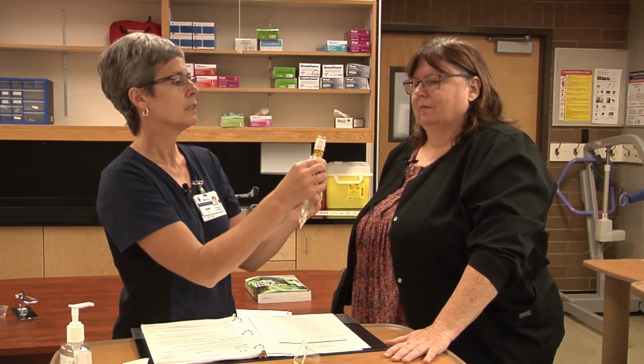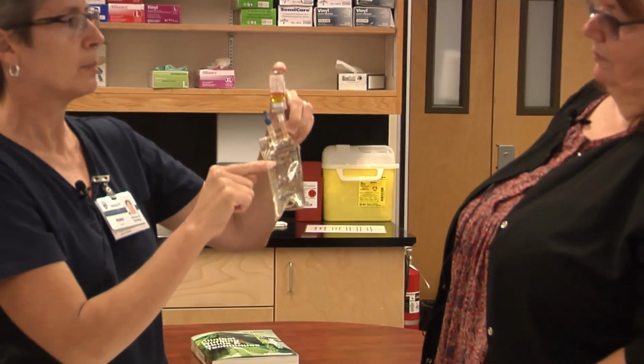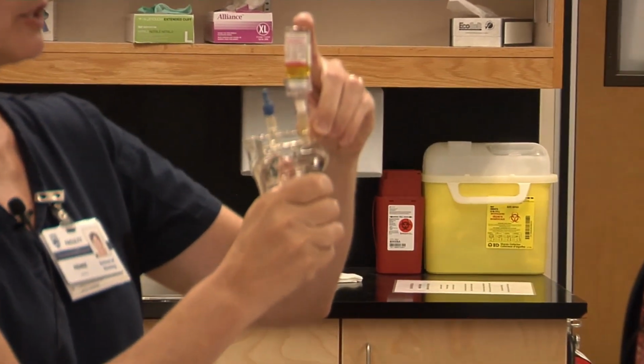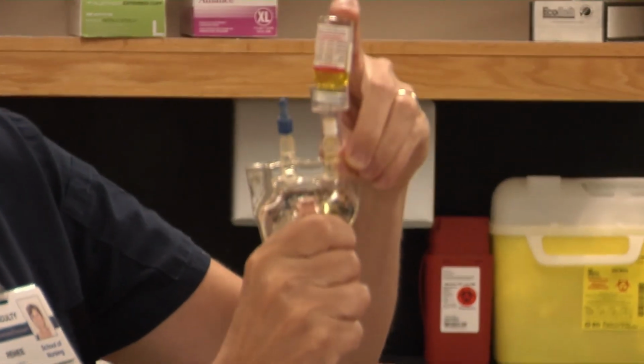So then you have a look, and if all of your powder is diluted, next we just need to transfer it into our mini bag. And simply you're squeezing it to displace this air up into the vial.